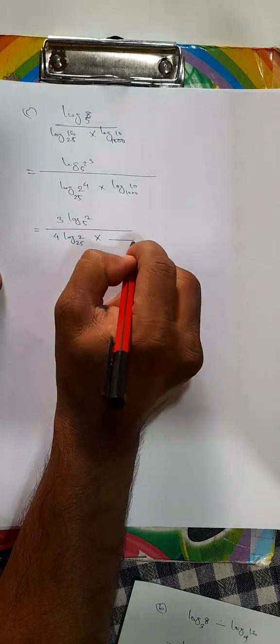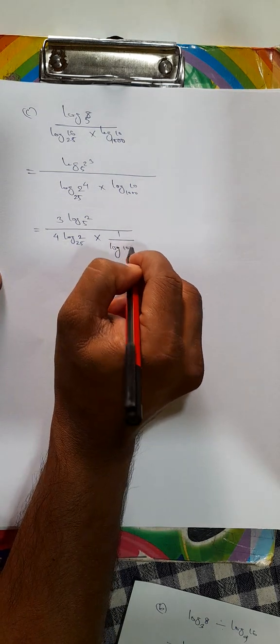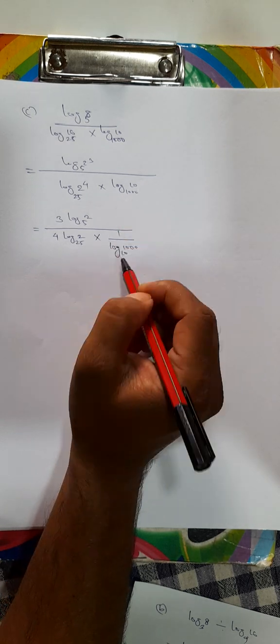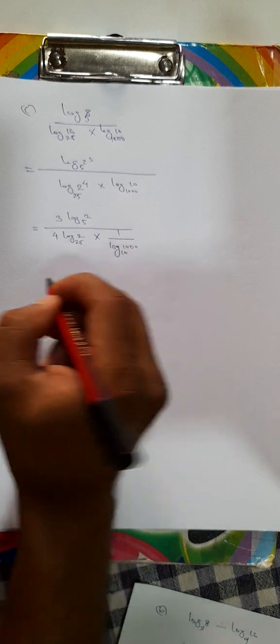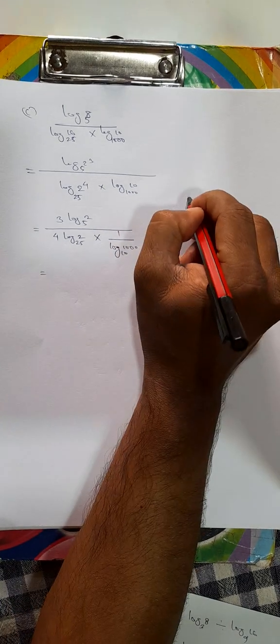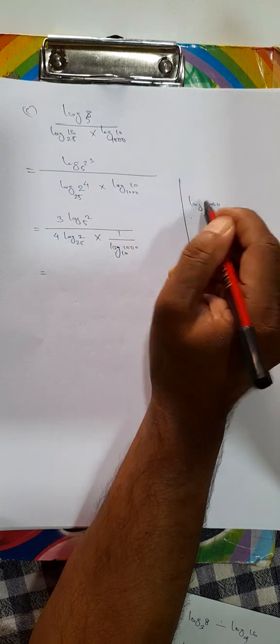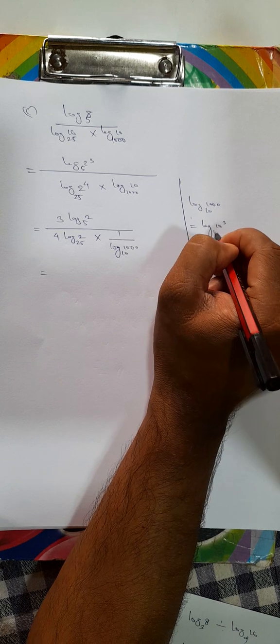This you can simplify as 4 log 2 to the base 25, multiplied by this, you can write it as log 1000 to the base 10. If you write the inverse, the base will be reversed. 10 will be the base if you write the inverse. Now log 1000 to the base 10, how can you simplify this? 1000 means 10 cube to the base 10.